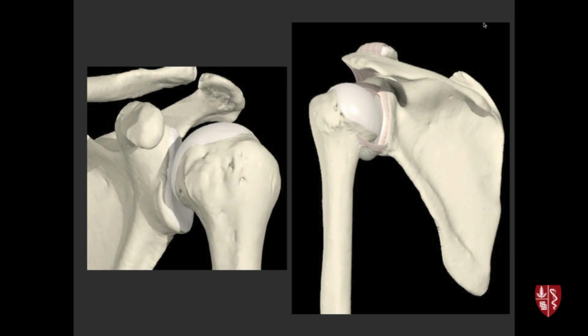So for the shoulder, just keeping in mind the anatomy of the glenohumeral joint with the humerus here and the glenoid and the acromioclavicular joint, those are things we want to look at the alignment of here from an anterior view and here from a posterior view. The coracoid process projecting out here. On this other view, the scapular spine coming up to form the acromion.